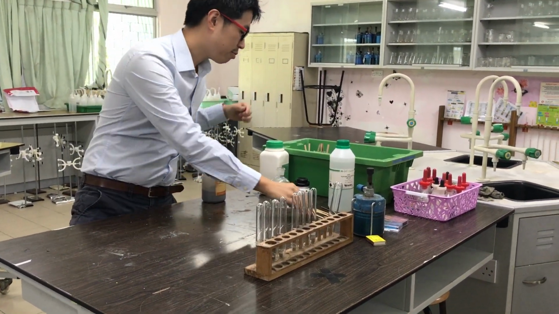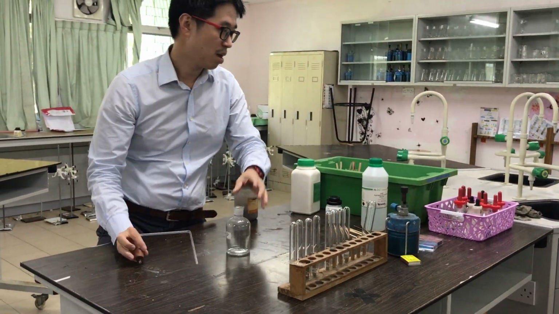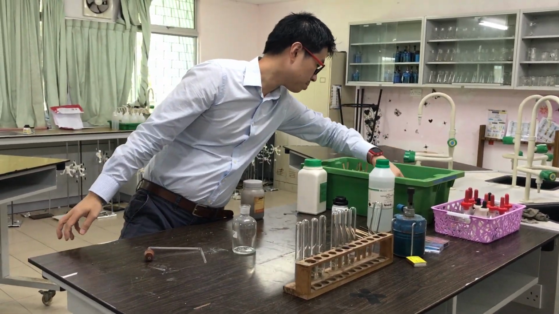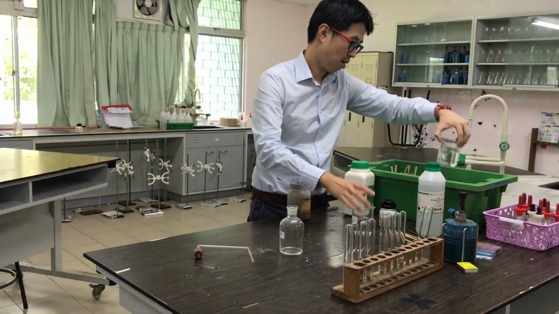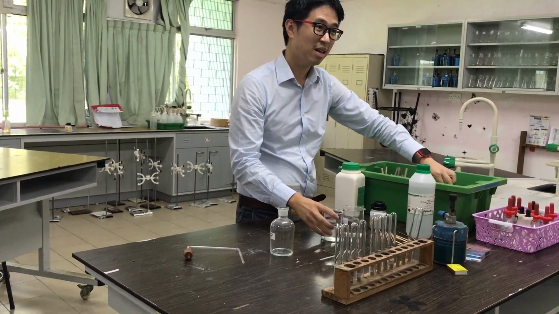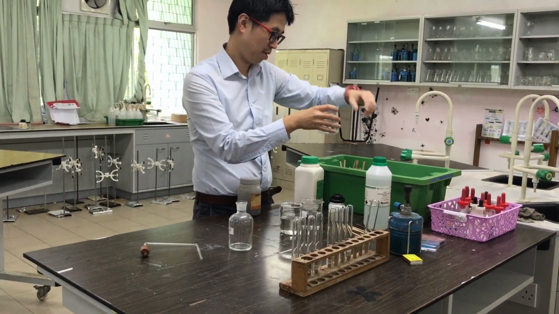Carbonate, CO3 2 minus. Everyone saw it? Okay, does it say react with acid? What does it say there? What does it say on your piece of paper? Add dilute acid, right? Did they mention which acid?